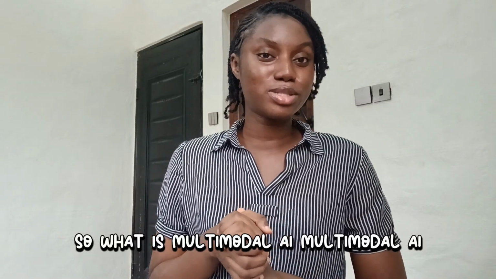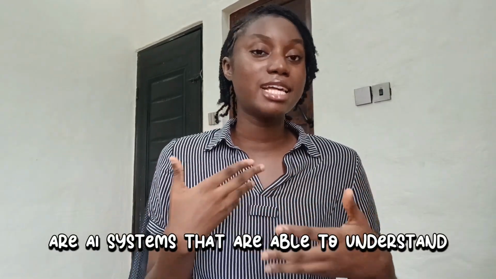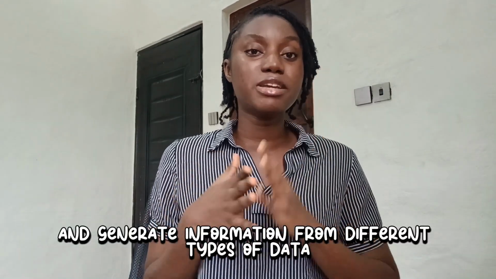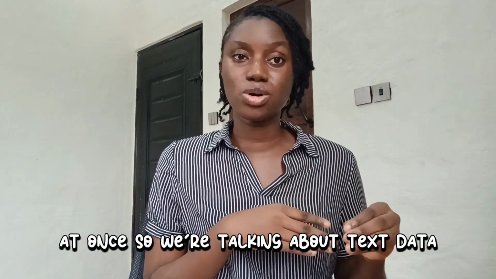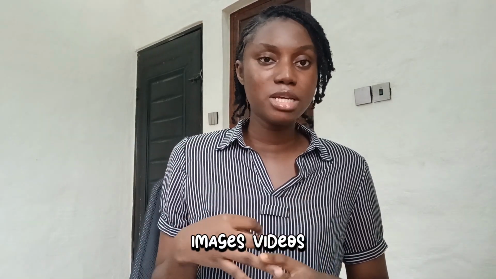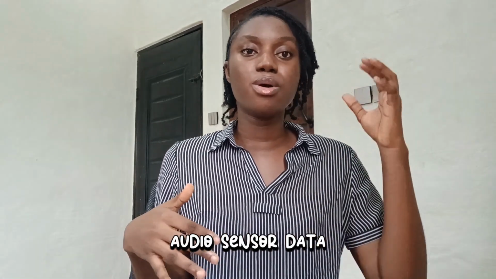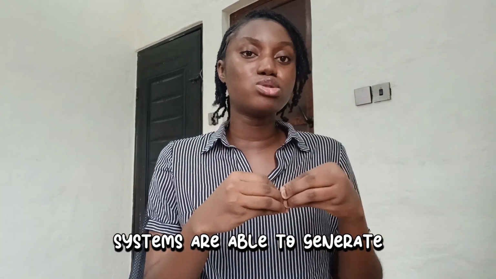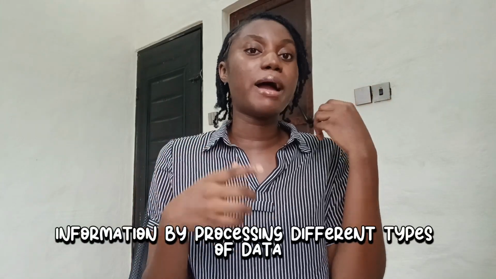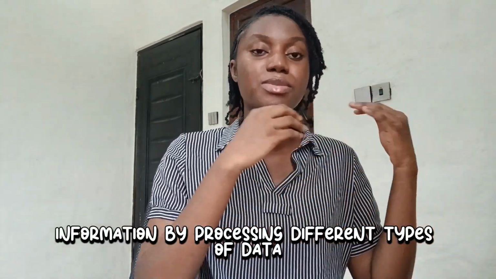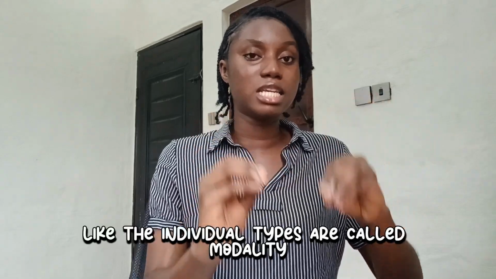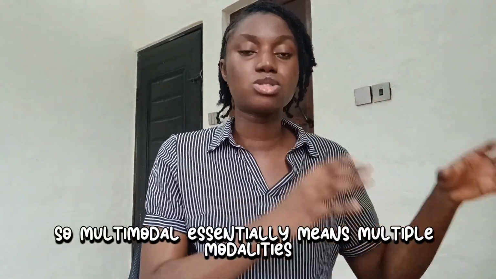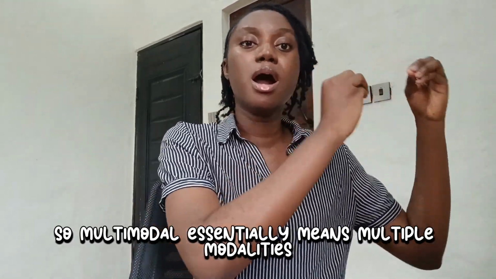So what is multimodal AI? Multimodal AI are AI systems that are able to understand, process, and generate information from different types of data at once. So we're talking about text data, images, videos, audio, sensor data, physiological data. Multimodal AI systems are able to generate information by processing different types of data at once. Now, these individual data types are called modalities. That's why the system is called multimodal. So multimodal essentially means multiple modalities.